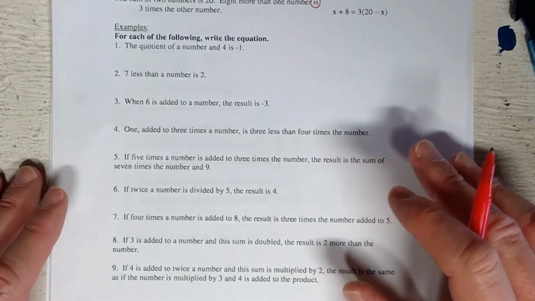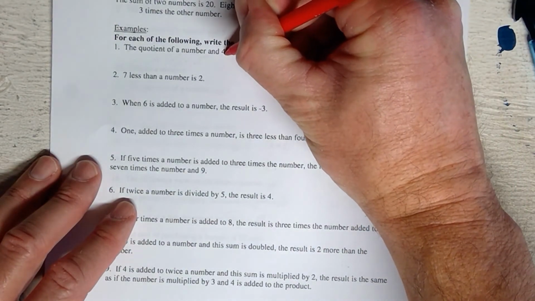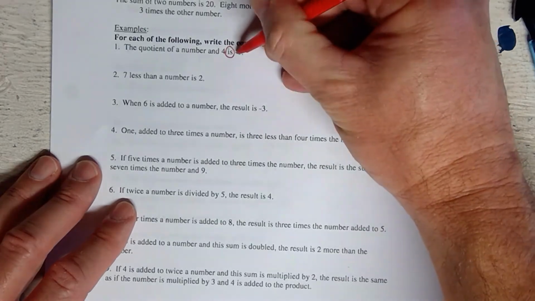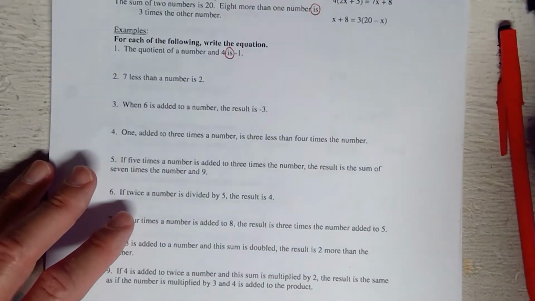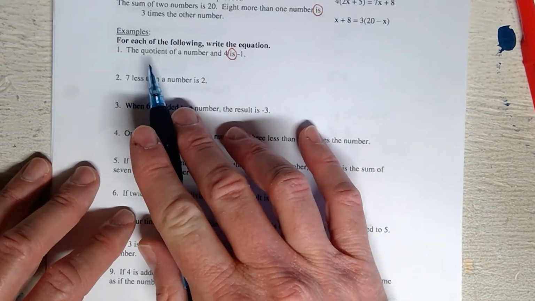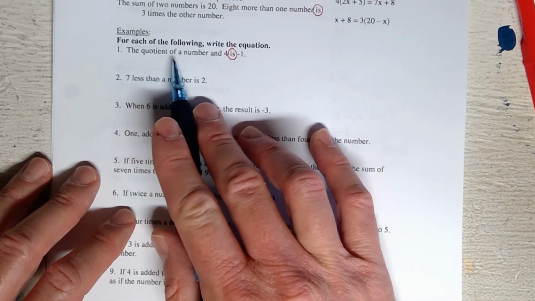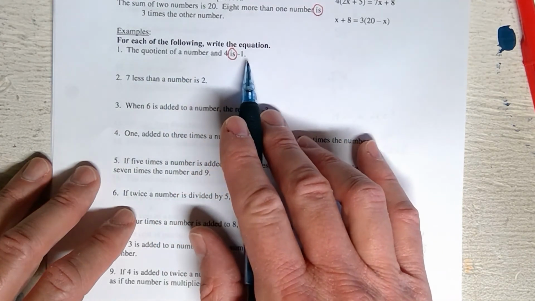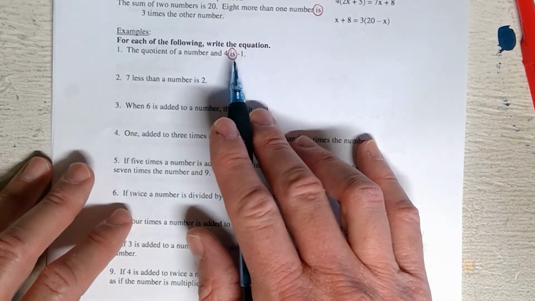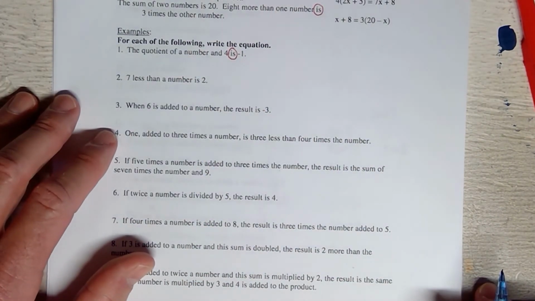Usually the word "is" means equal unless it's part of an action, right? Since it's immediately followed by a number, -1, right here, then the "is" should mean equal. Doesn't it? But let's just double check. Would it make sense to convert this to the quotient of a number and 4 equals -1? Yeah, that means the same thing, doesn't it? Saying "is -1" is the same thing as saying "equals -1."